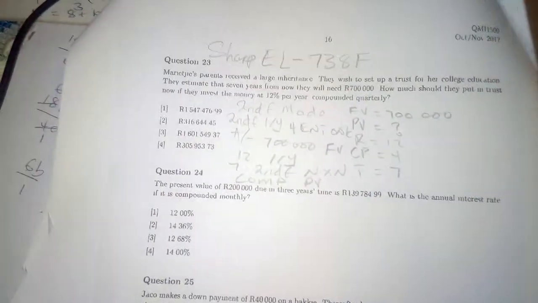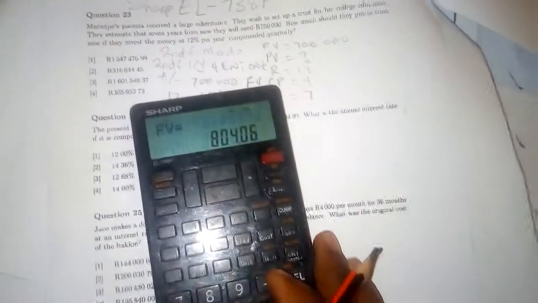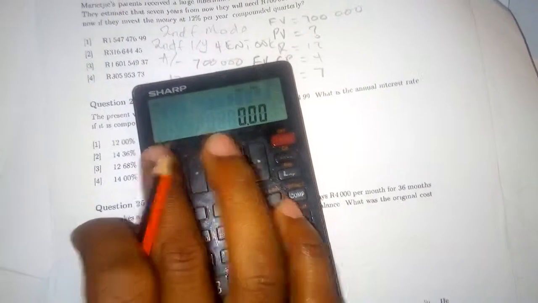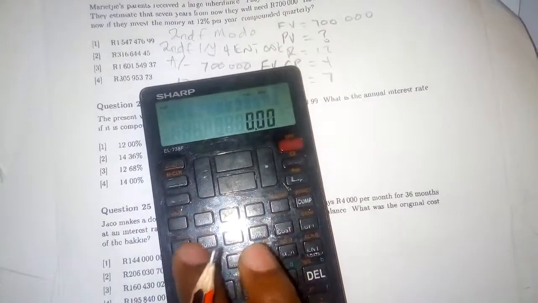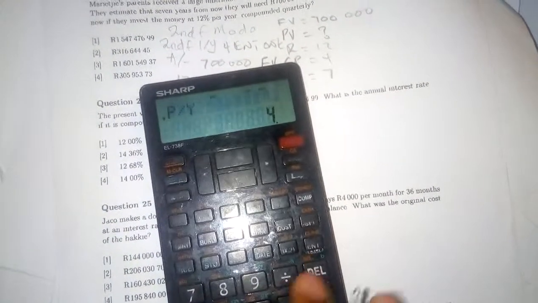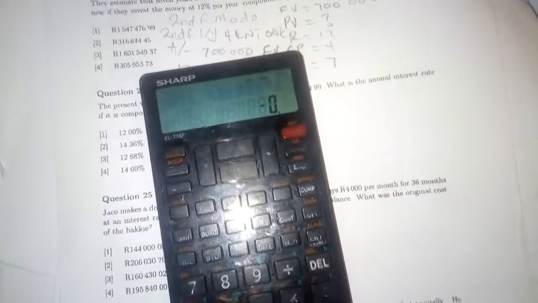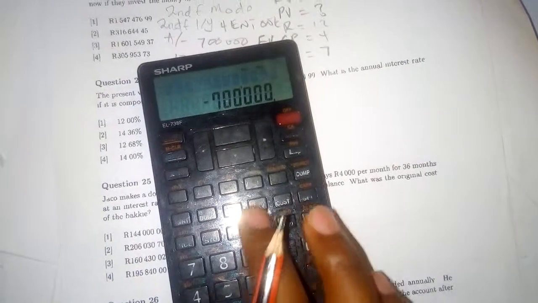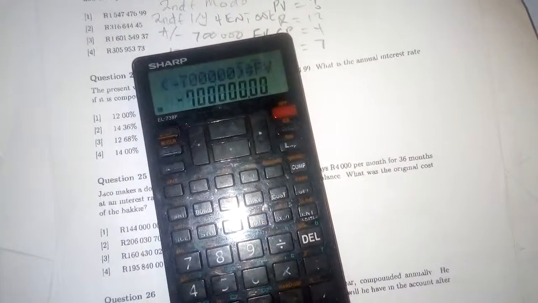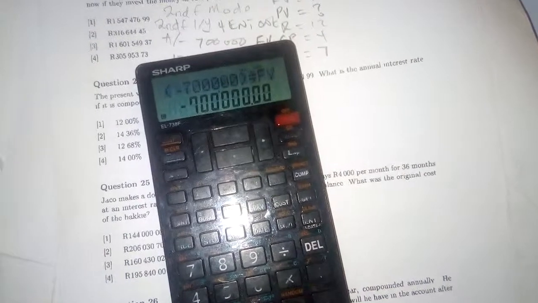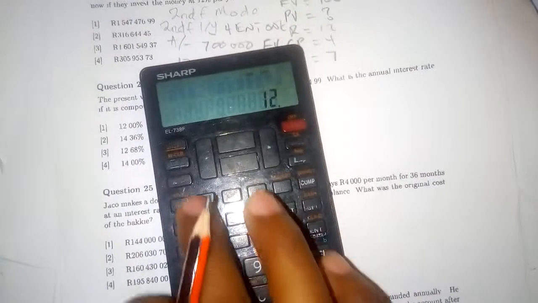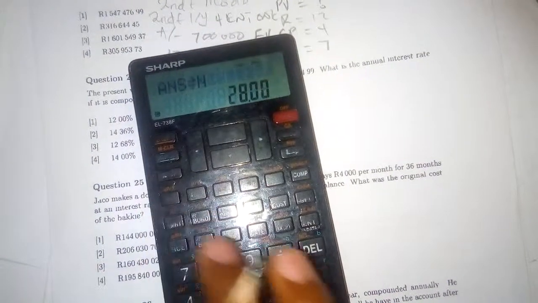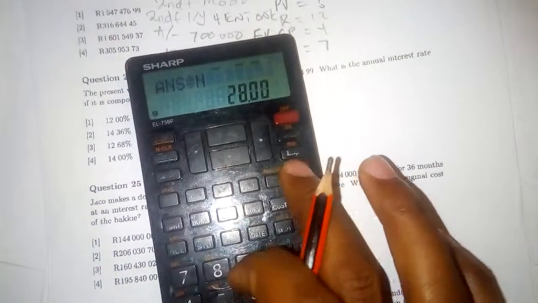So what are they going to get? Okay, I'll put the calculator here. I'll start to do my calculations. Second function, mode, second function, interest, 4, enter on C, plus minus 700,000, which is a future value, and then what else do I have? 12%, which is the interest, 7 years, second function, and n, which is the time, comp.